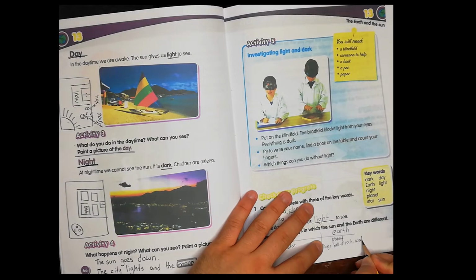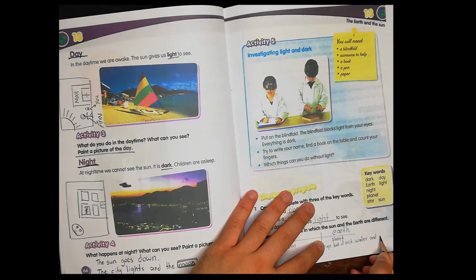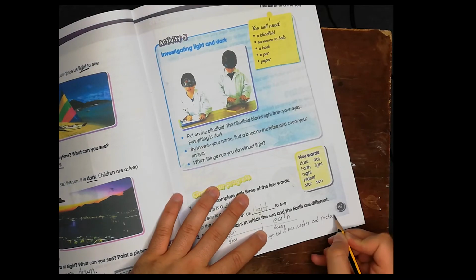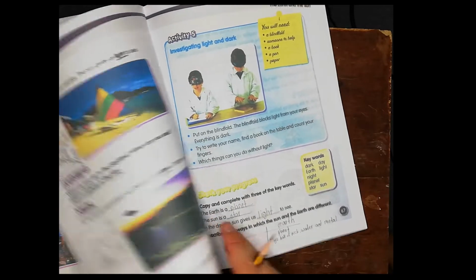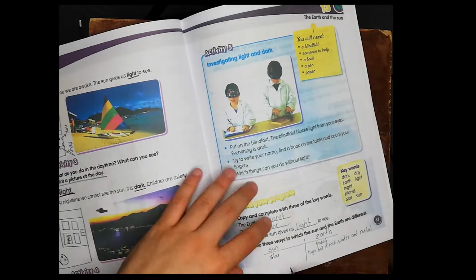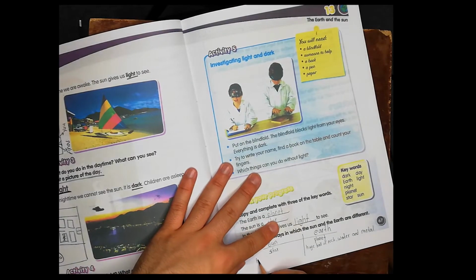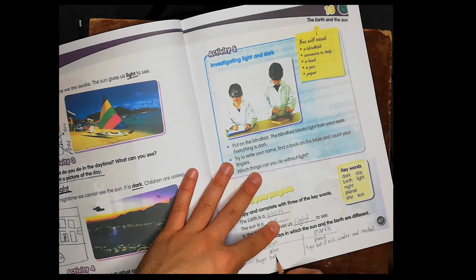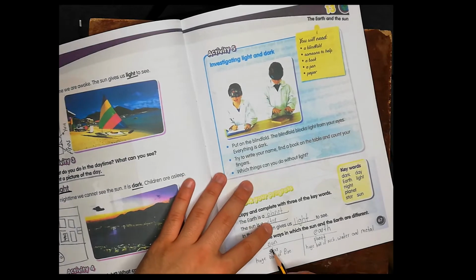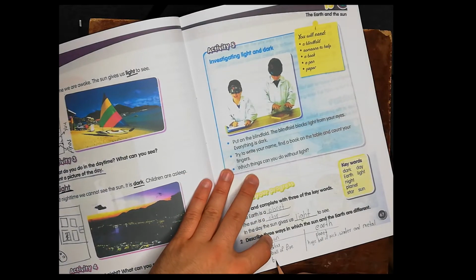Water and metal. While the sun is a huge ball of fire. Huge ball of fire. Okay? Now, for the size, the sun is bigger.